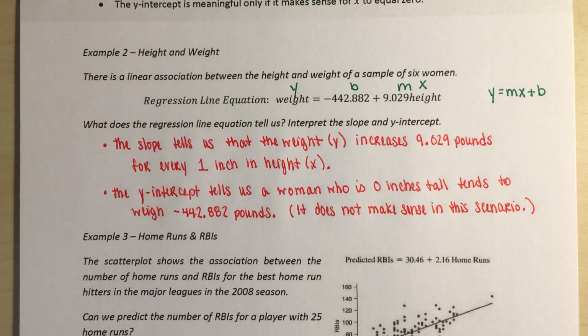So again, our slope tells us what happens when x increases by 1. So for every 1 inch in height, the weight increases by 9.029 pounds. Our y-intercept would tell us what happens if we have a height of 0, which is impossible. So really the only useful interpretation comes from that of our slope in this case.